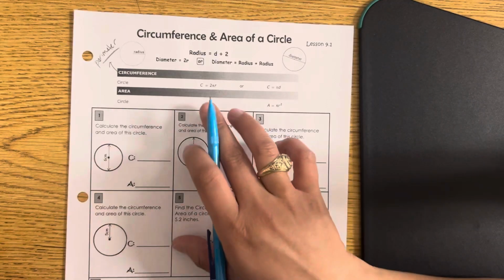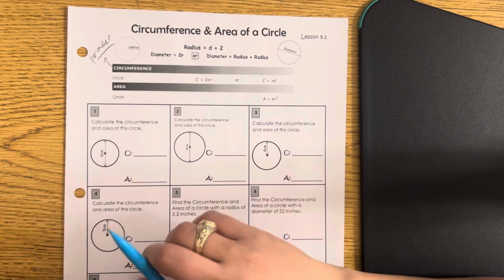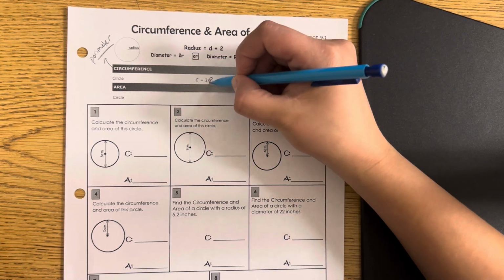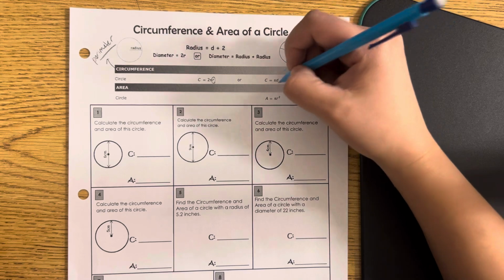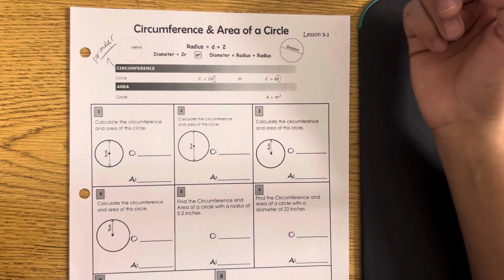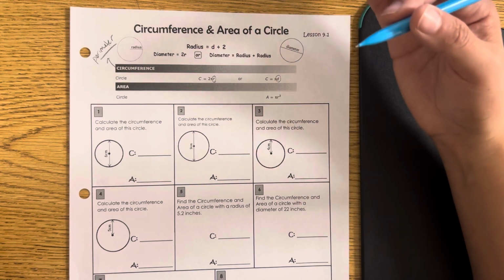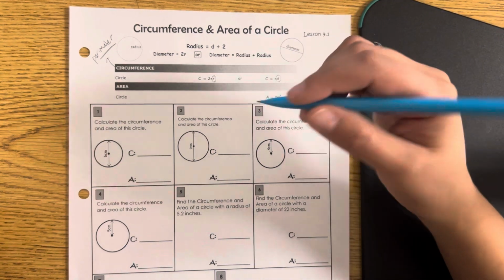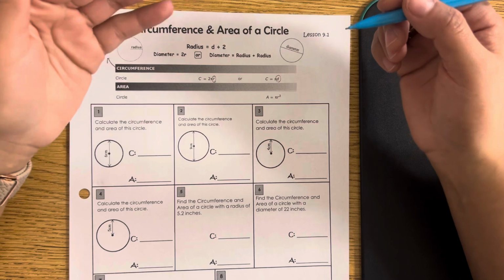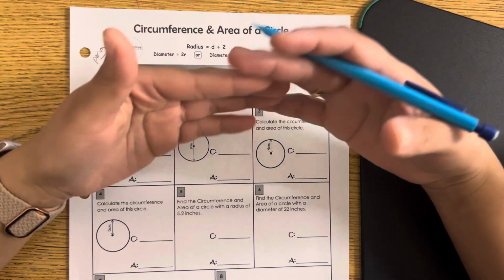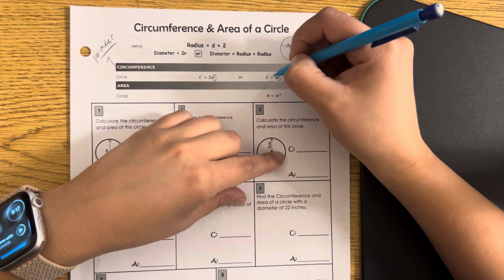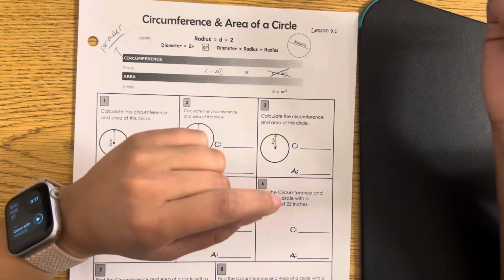Now on the circumference, you have two different formulas. You have C equals 2 pi r, which you use whenever it's given the radius, and then C equals pi d if it's given the diameter. Now, for all intents and purposes, because I know every teacher is different, but when we're talking about this new unit, I stress to my kids that you always need to find the radius. So I am going to avoid, for the purpose of 8th grade, using C equals pi d.